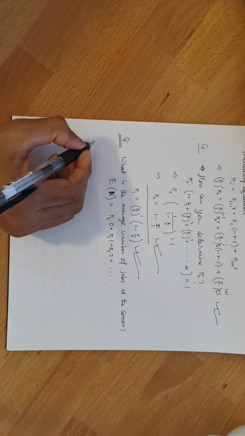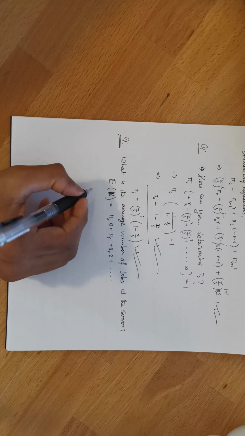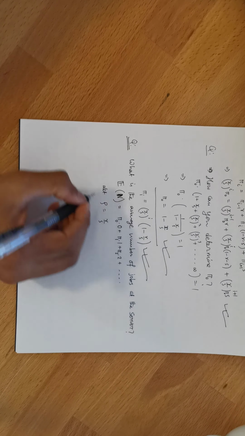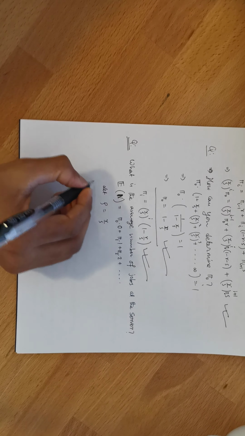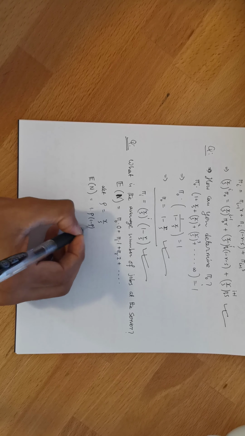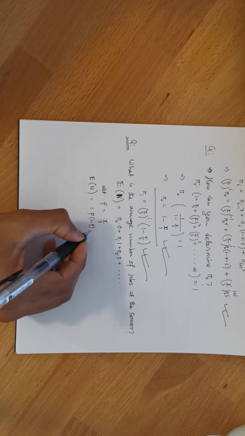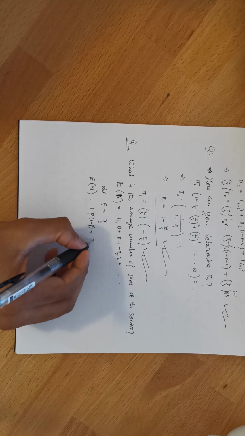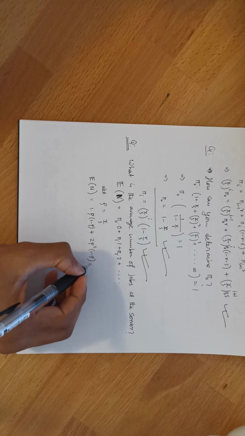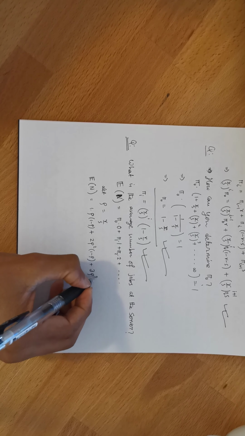And so let rho is equal to r by s. Then expectation of n is 1 into rho into 1 minus rho plus 2 rho square into 1 minus rho, 3 rho cube into 1 minus rho, and so on.